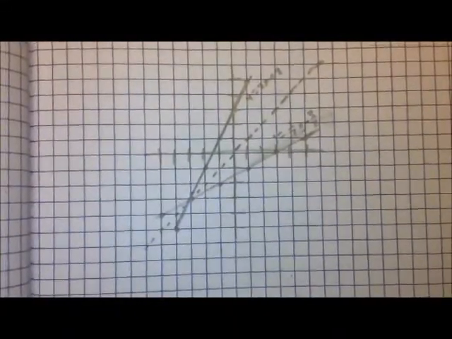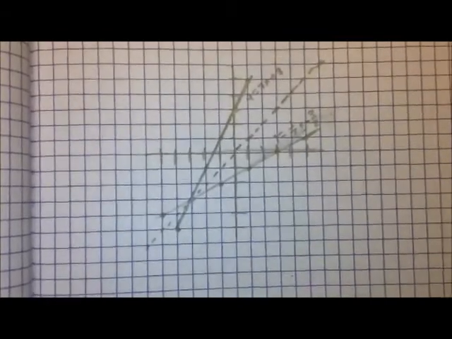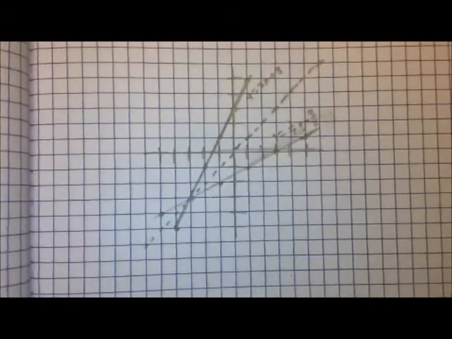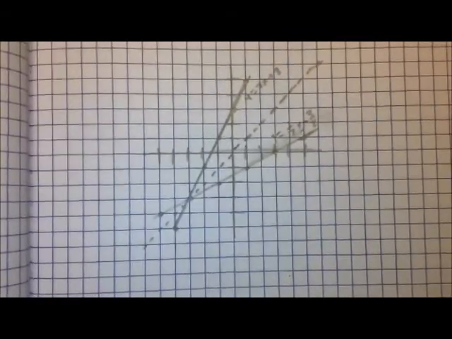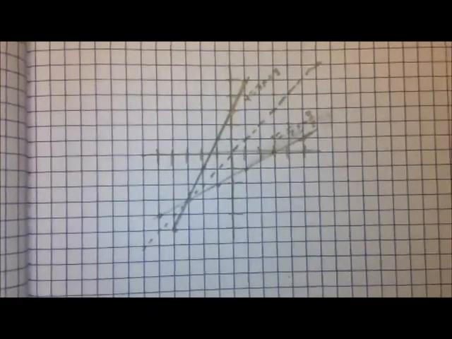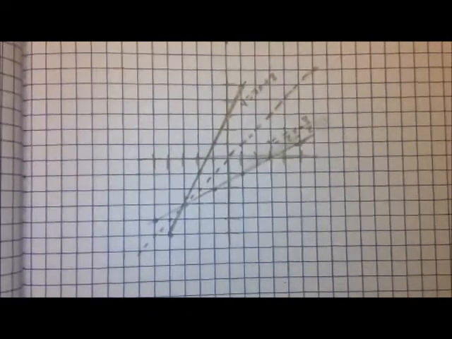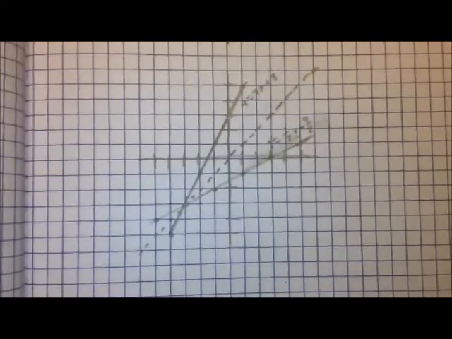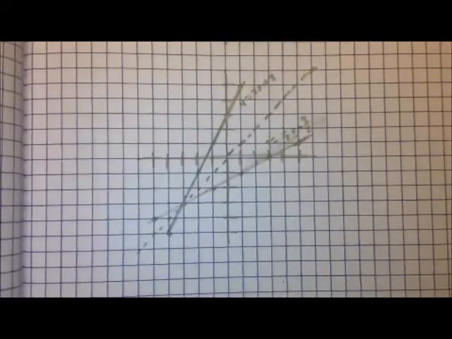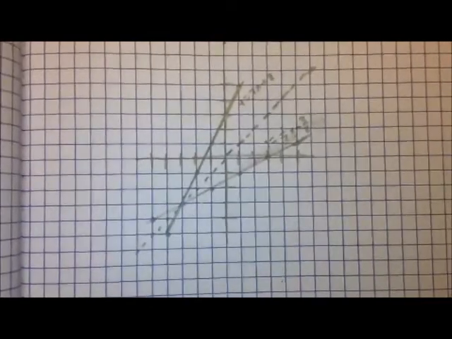So after you reflect your function, it is very easy to find the new equation for the inverse function. You could just use your transformation foldable, and you can see that this function was stretched horizontally by 1/2 and moved to the right by 3/2.